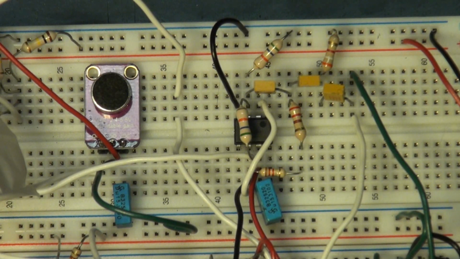Let's have a look and see if the output actually does sit at 6 volts, as we require it to be. So I'll hook up a voltmeter as soon as I turn it on.